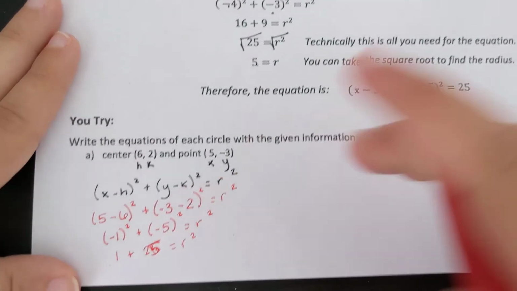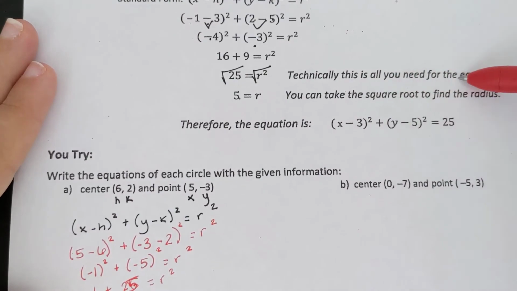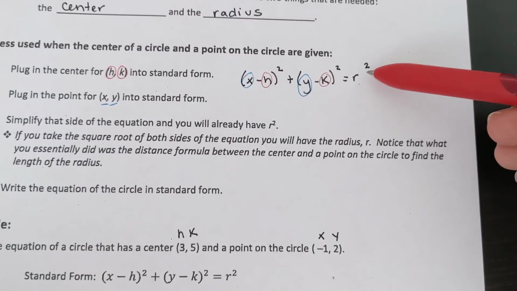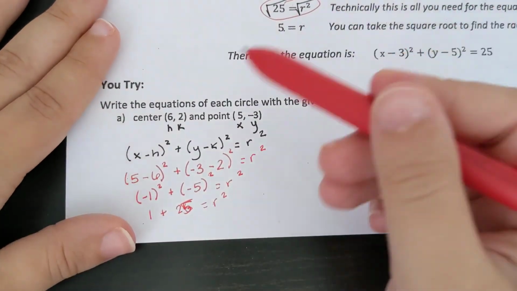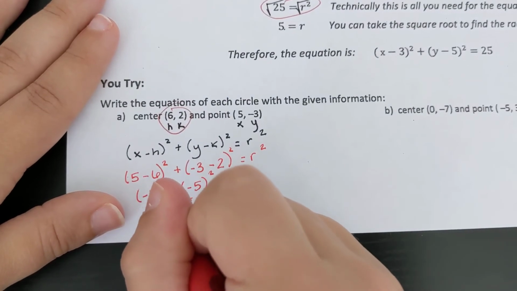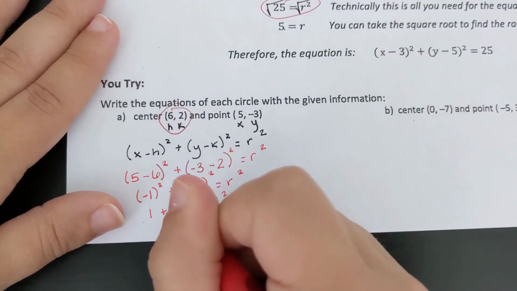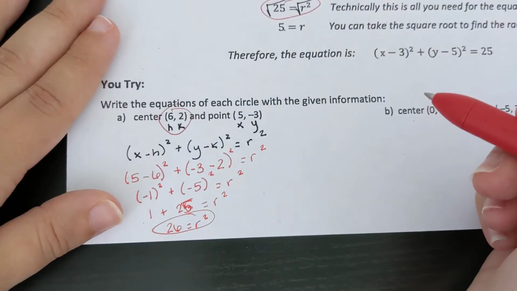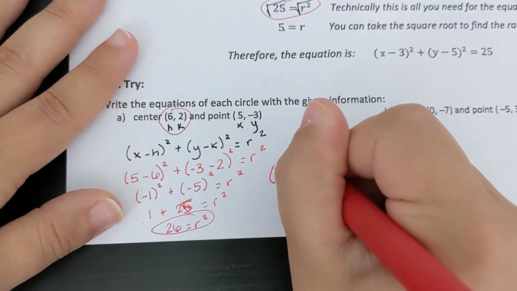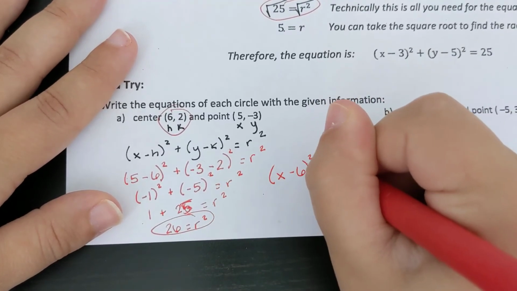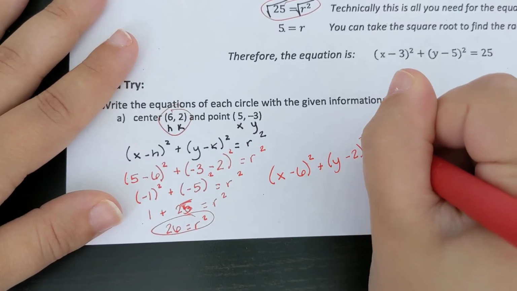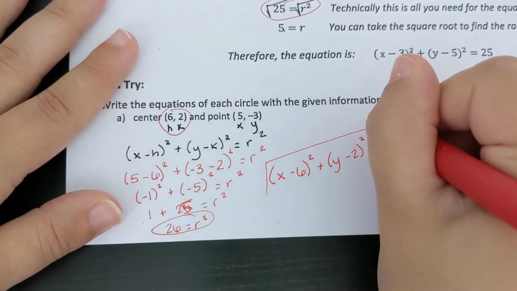Technically, we can stop here, just like it says up here. Technically, this is all you need for the equation, because in our standard form equation, we have r squared. So we have our center. We have r squared. 1 plus 25 is 26. Plug in these points to standard form. So I'd have x minus 6 squared plus y minus 2 squared equals 26.